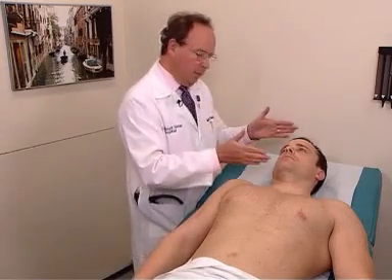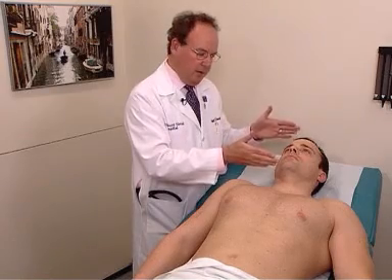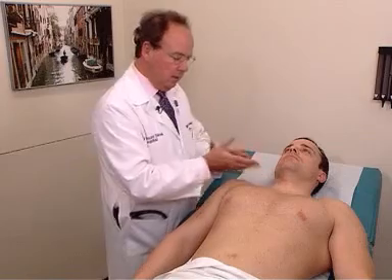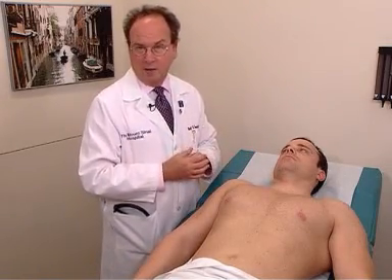So let's start at the top, and have we forgotten to do any part of the examination of the head? And we actually have completed all of it. As we move down to the examination of the neck, there are two very important parts of the exam which we have not yet done.